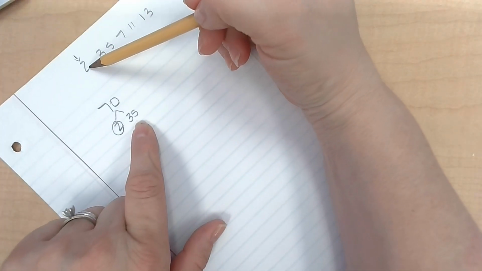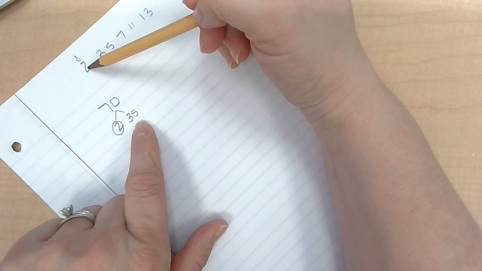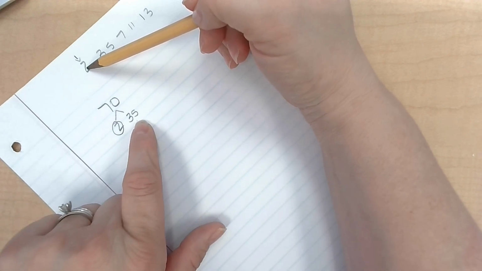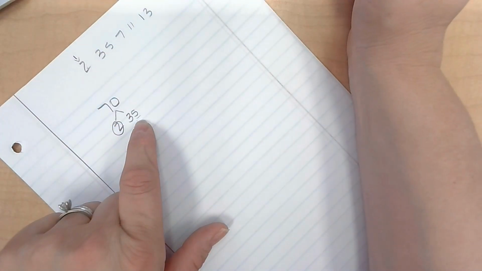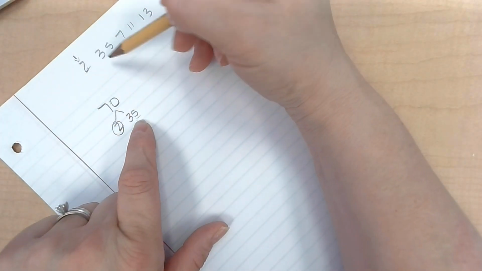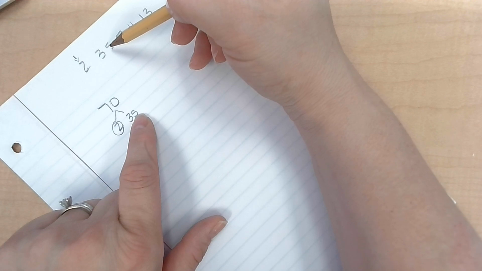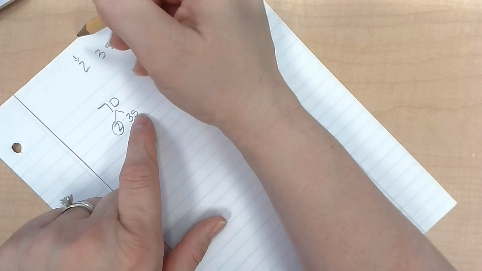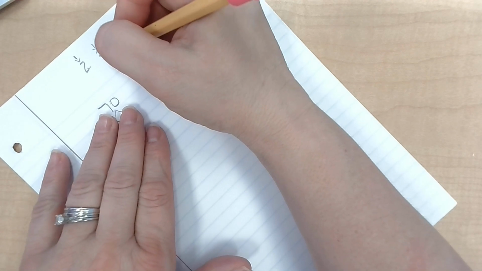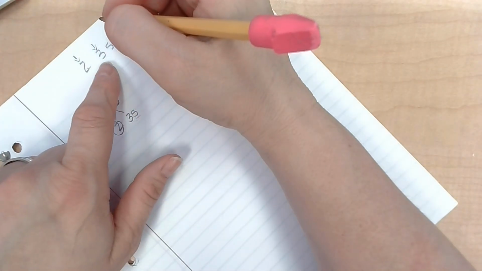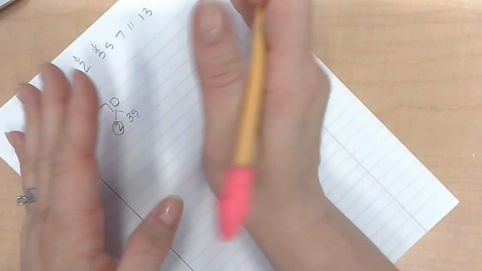Okay, is 35 divisible by 2? It has to end in 0, 2, 4, 6, or 8 to be divisible by 2. Is it divisible by 2? No, it does not, because it ends in a 5. Is it divisible by 3? I know this is divisible by 5, but I need to go through and check these first, because in this instance it's not, but in other instances it will be divisible by 3, and I want these to go in order, okay?